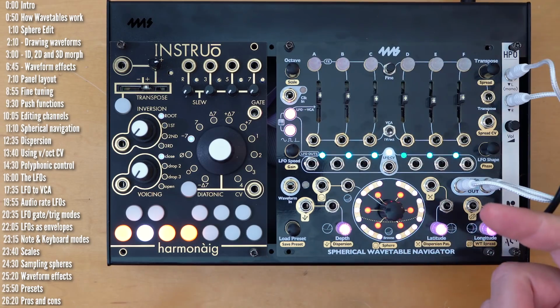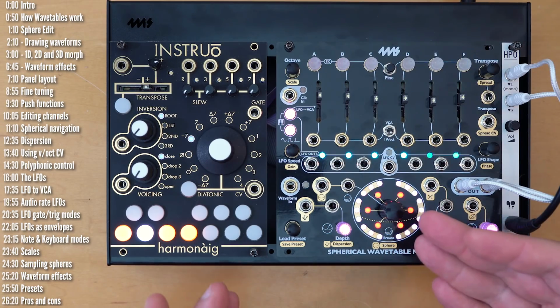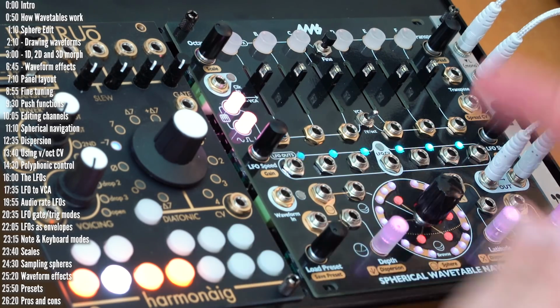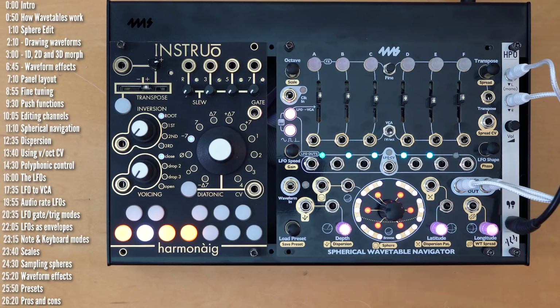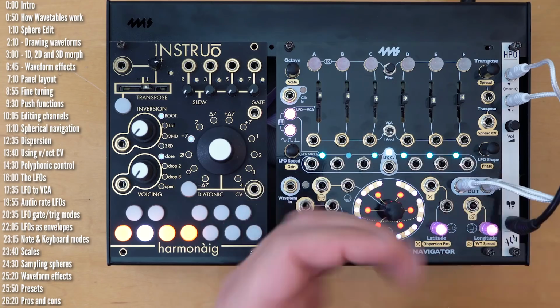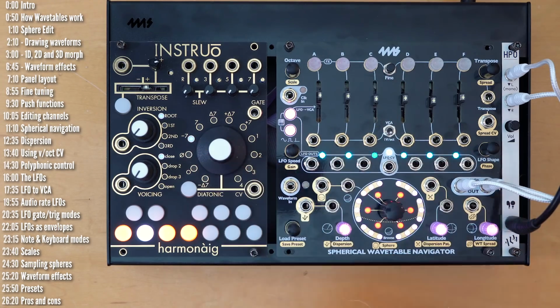To understand what spherical means, let's first look at how a regular wavetable synth works, and I'll use the companion software to SWN to explain, so we'll kill 2 birds with 1 stone as we get to know it. If you're familiar with wavetable synths and with multi-dimensional wavetables, feel free to skip ahead to the panel layout section.